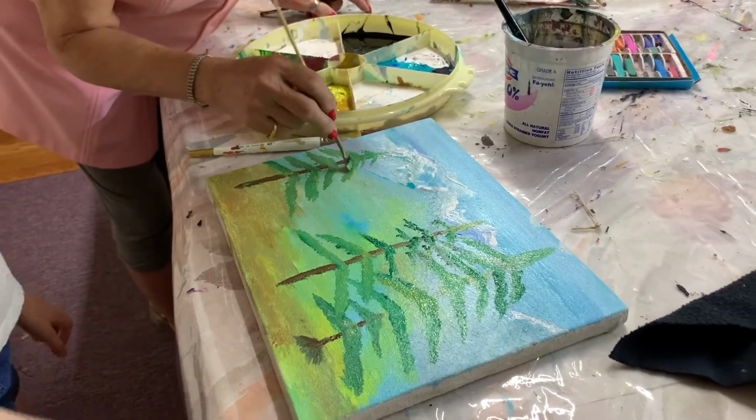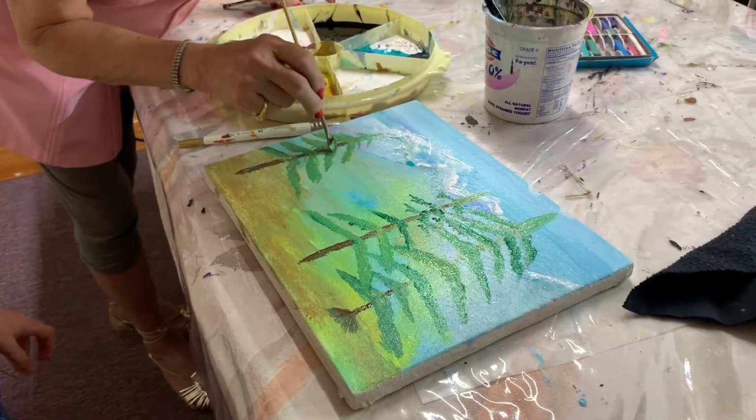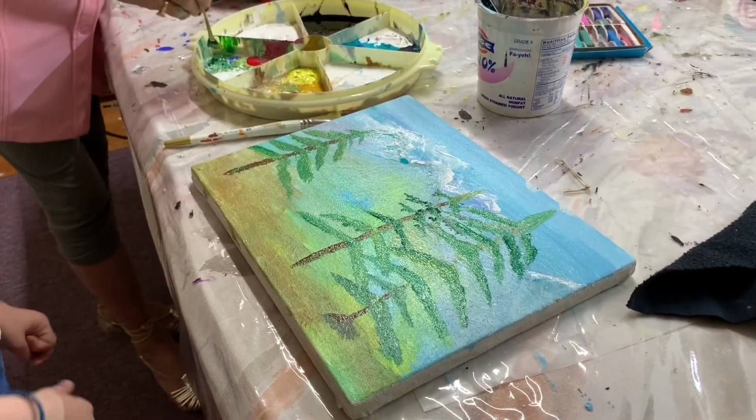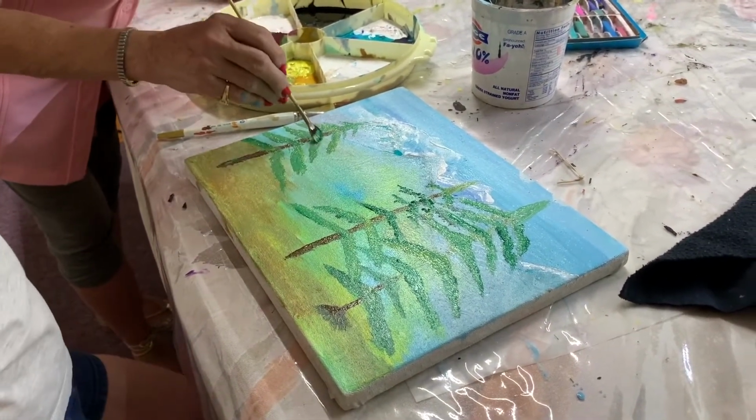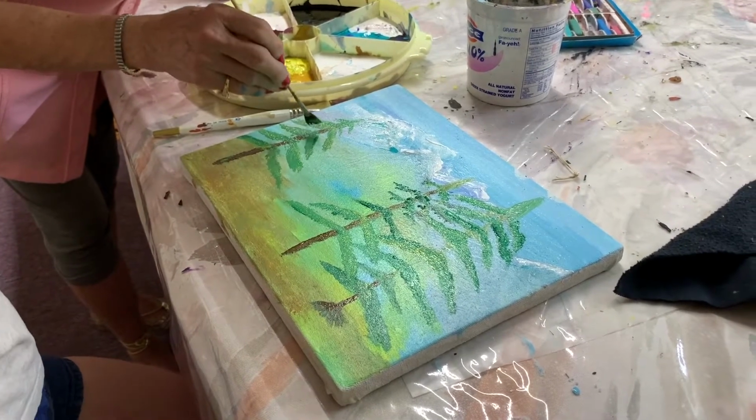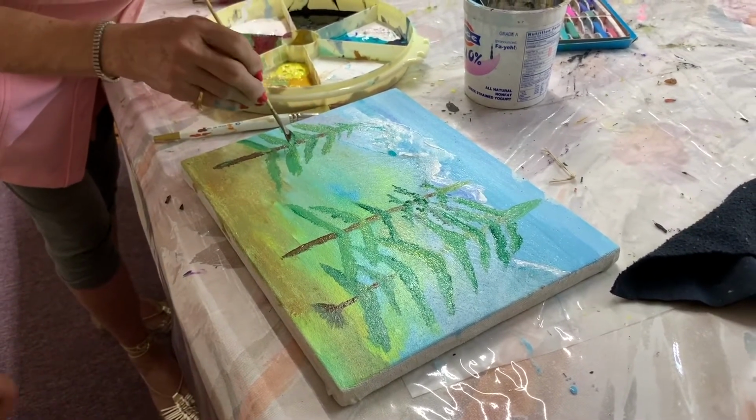Something like that. Okay, let's put a different color. Let's add just a little bit of different color, because it's all the same color, and it gets a little boring if it's all the same color. So let's put a new color in.